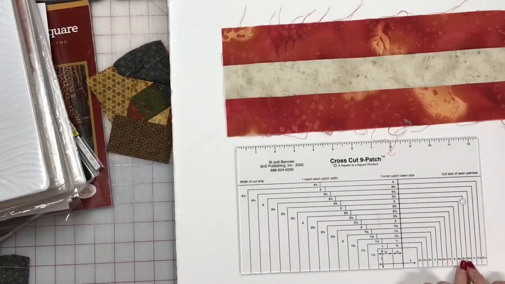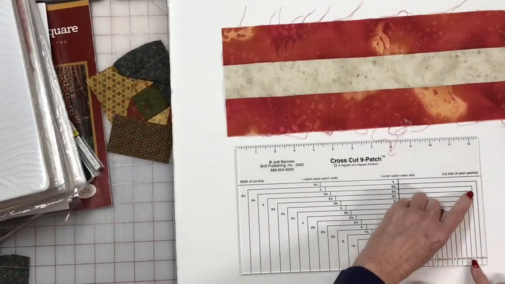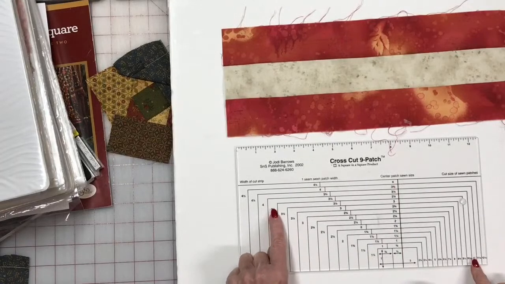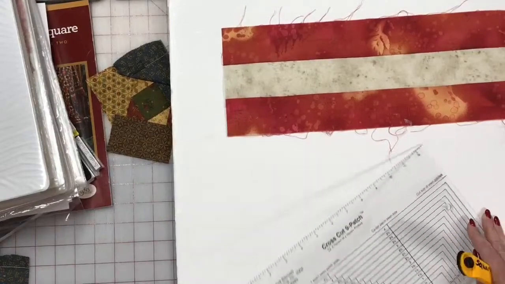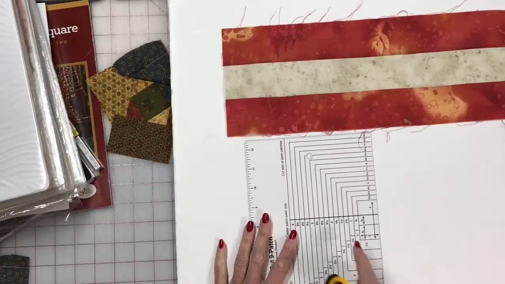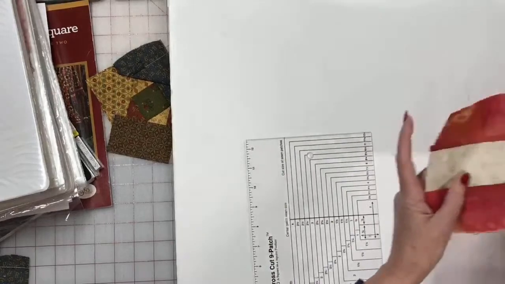Maybe you know you need an 11-inch 9-patch. That's kind of hard to figure in your head. So just come on around and over here, and it tells you what size of strip you need to make that 9-patch. Now when you use it to trim, you're going to have your heavy grid line.